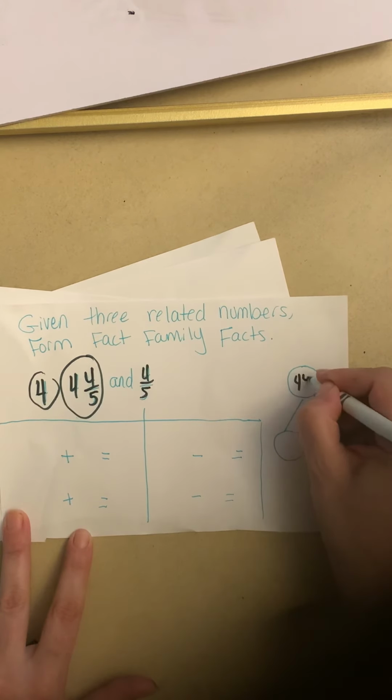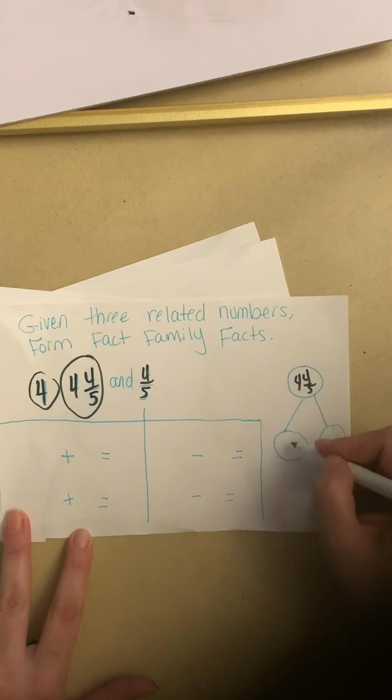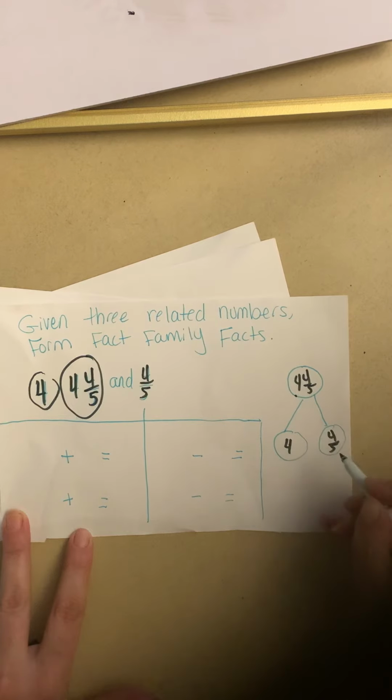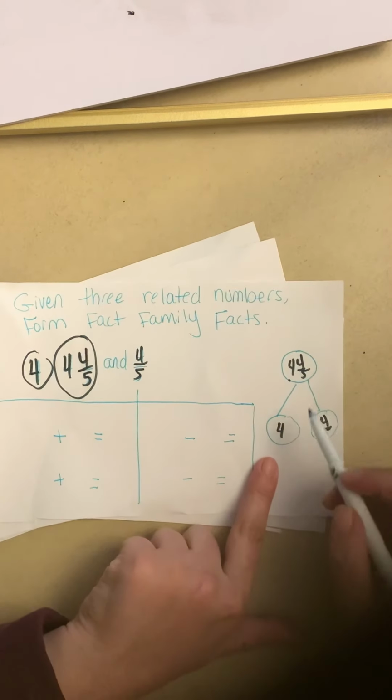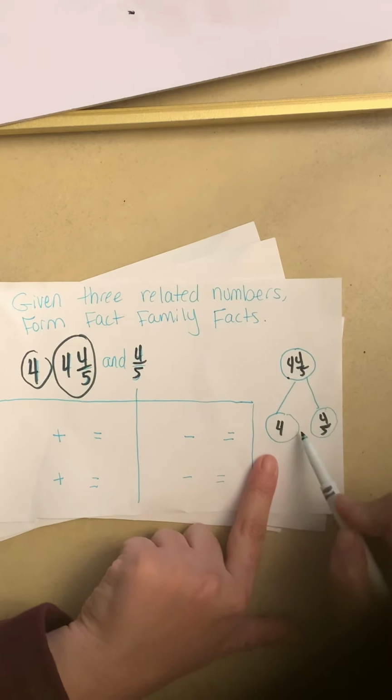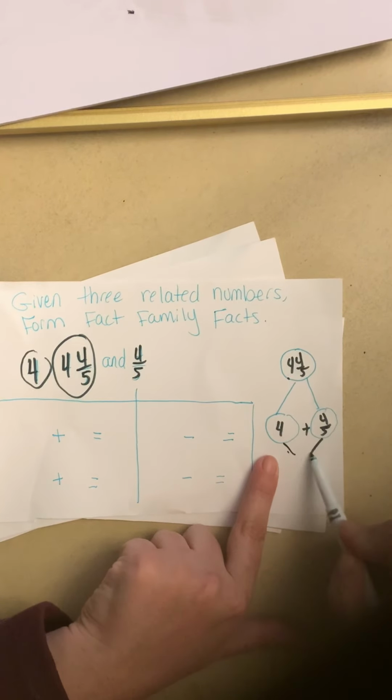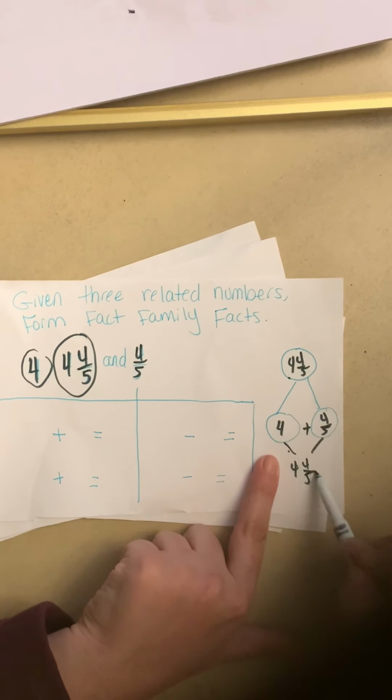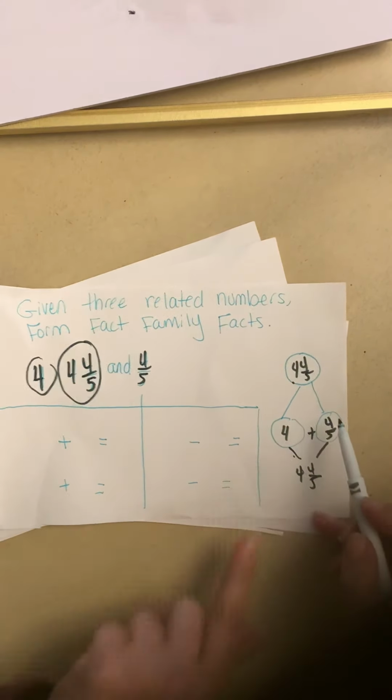So I have 4 and 4/5. Take the whole and put it here and put the fraction next to it. Remember how we did that before? So I'm going to take 4 here and put 4/5 here.